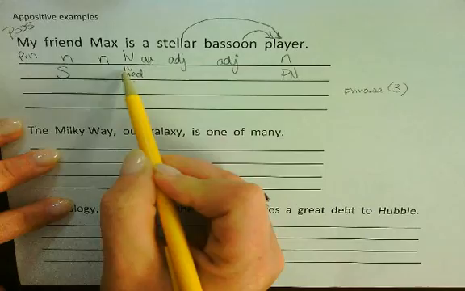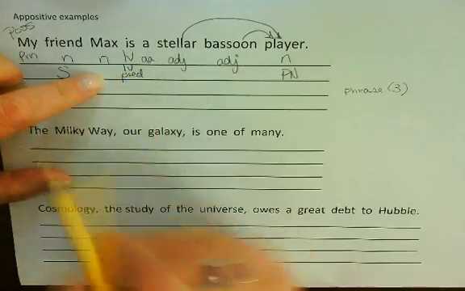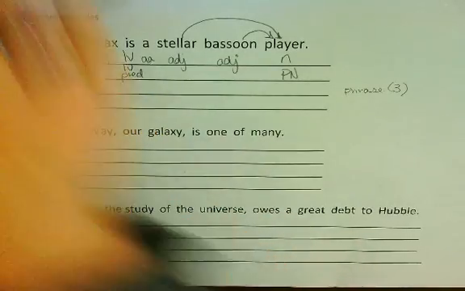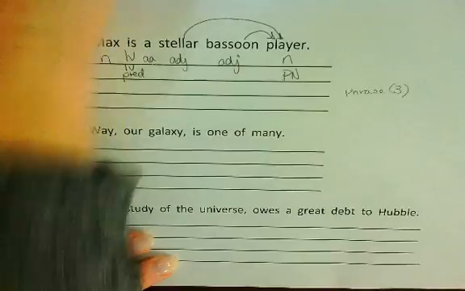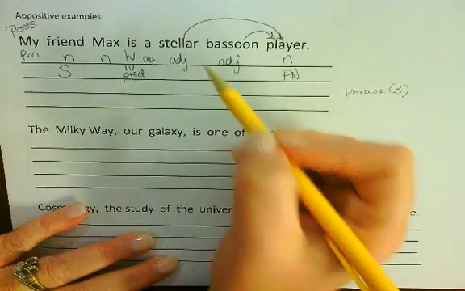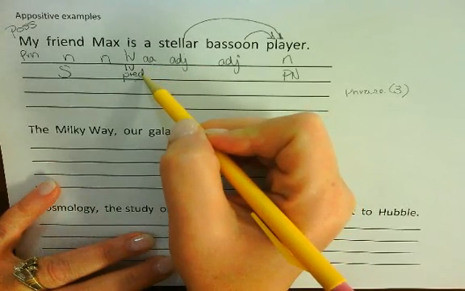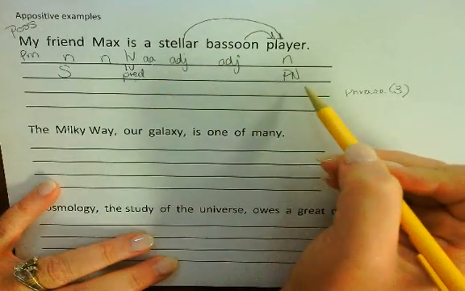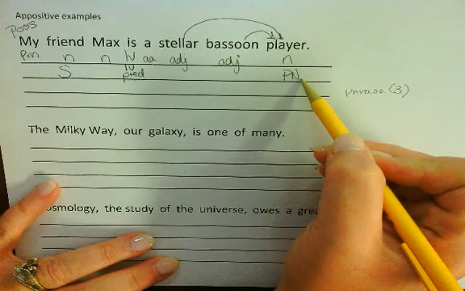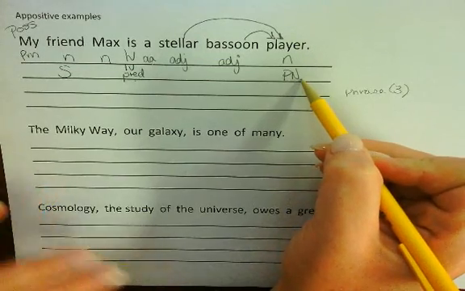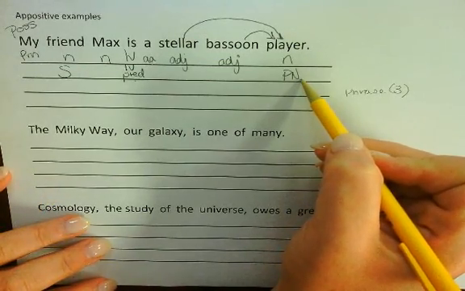Well, remember, if you have a linking verb, it has to be a predicate nominative or a predicate adjective. It cannot be... Okay, so remember, if you've got an action verb, you can have a direct object, but if you have a linking verb, it's a predicate nominative or a predicate adjective. Okay, so let's keep going.